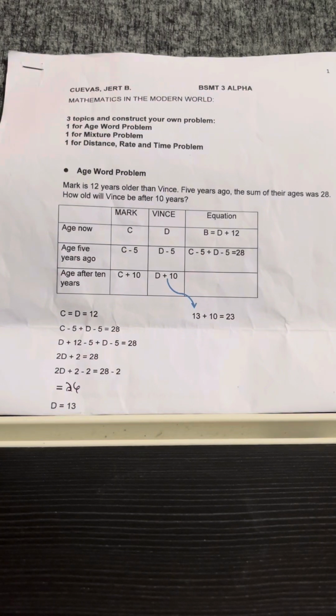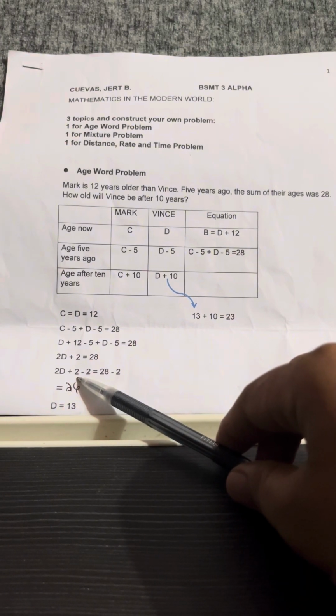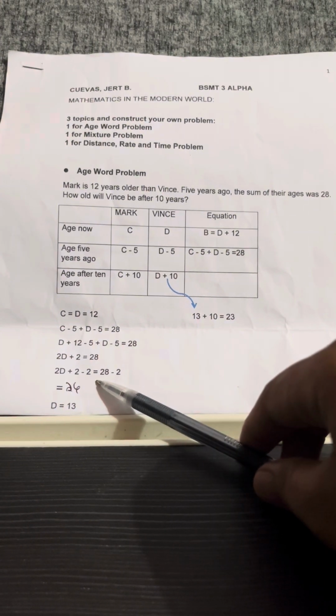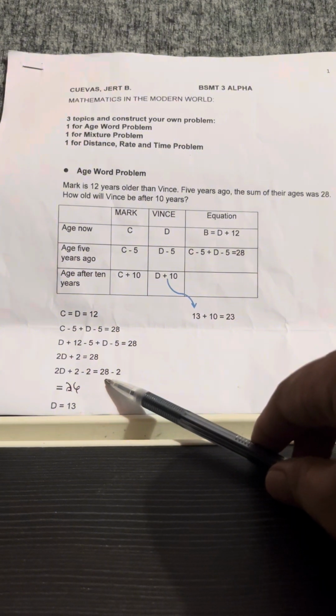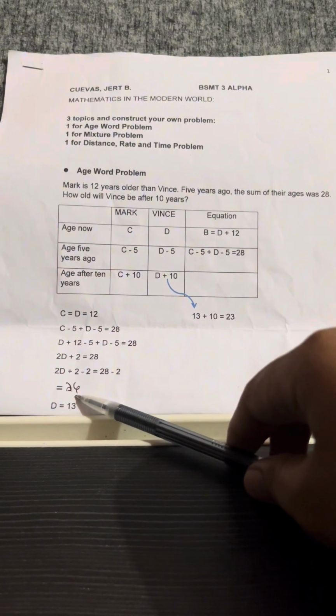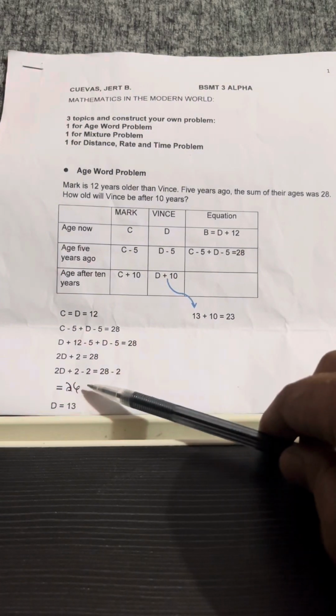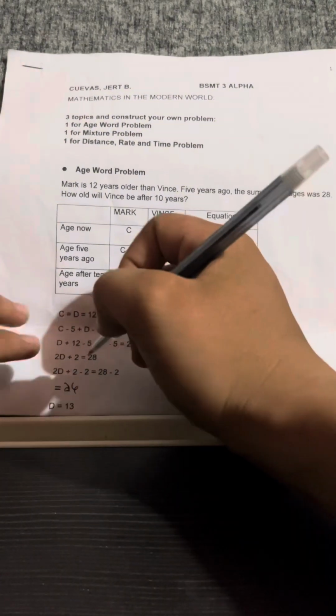Next step is subtracting, so 2D plus 2 minus 2 is equal to 28 minus 2. So here the answer is 26. To get the final answer, we are going to divide this by 2.